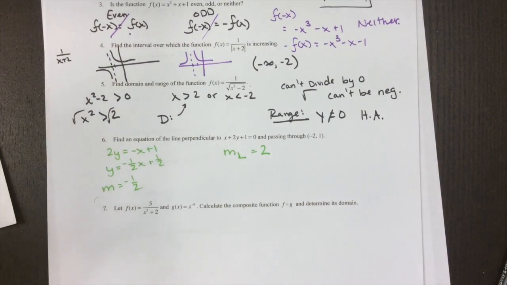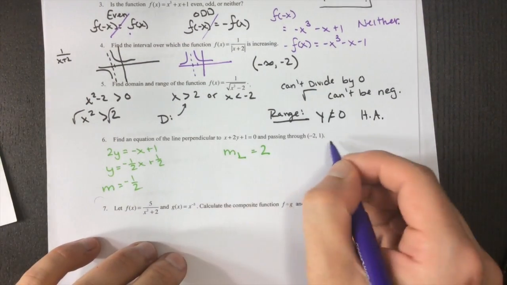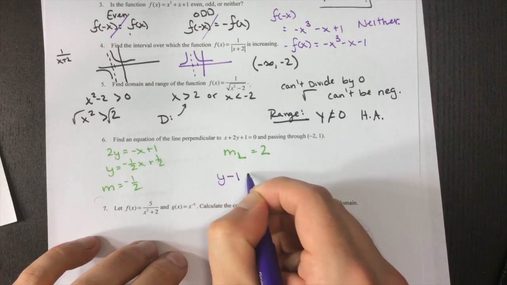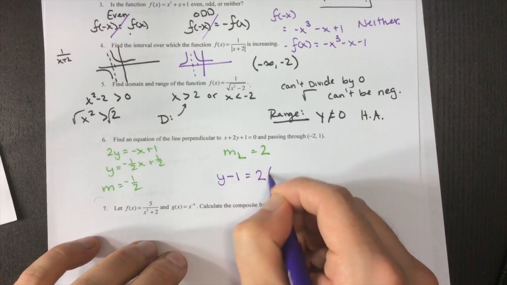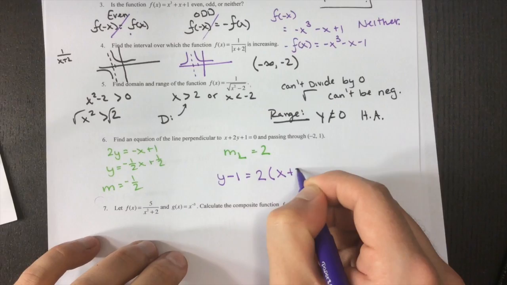So now I'm trying to write the equation of the line. I use point slope form, so y minus 1 equals 2 times x minus a negative 2.